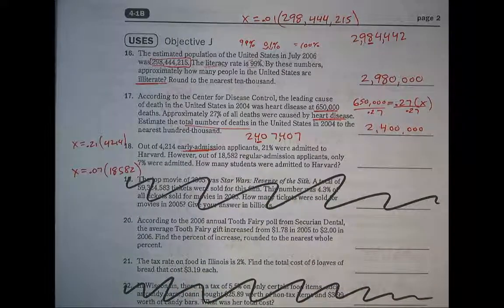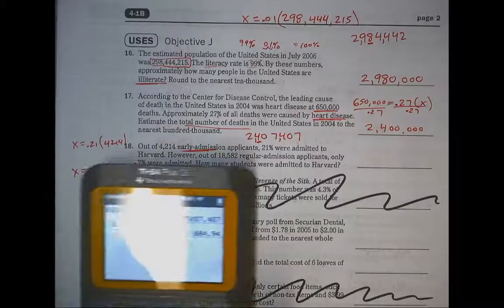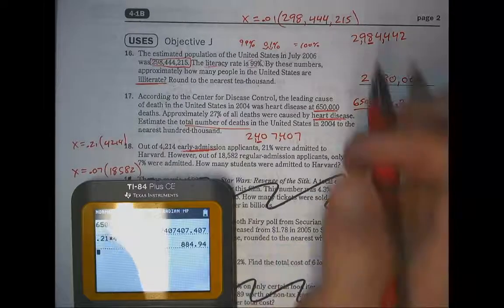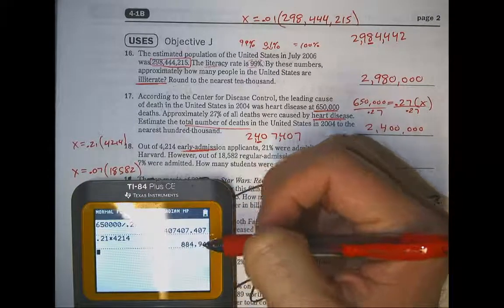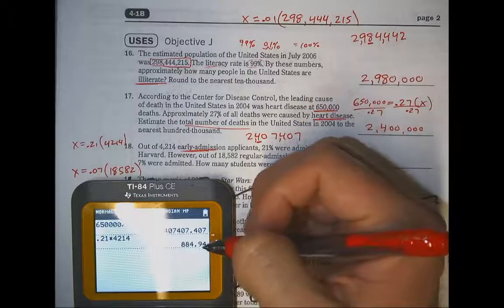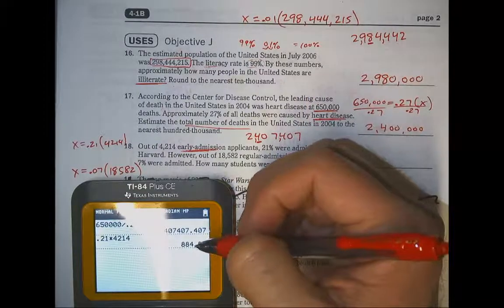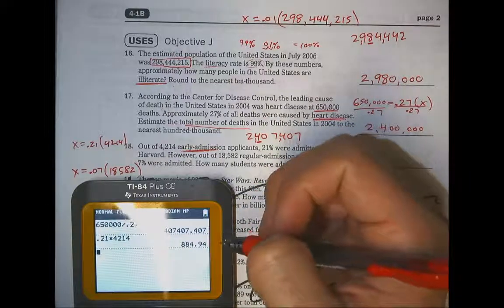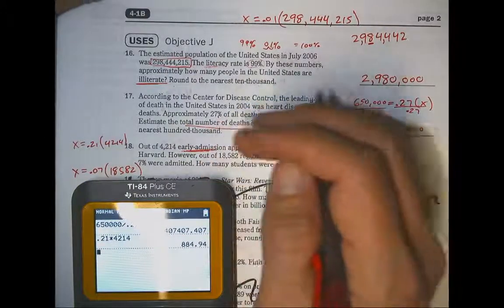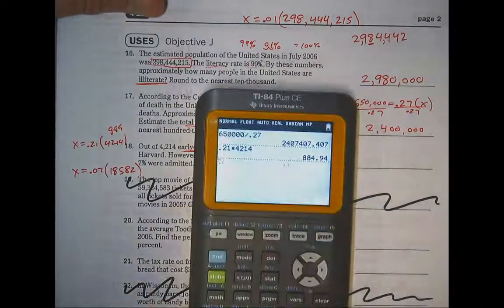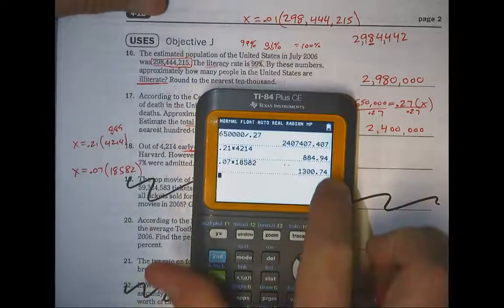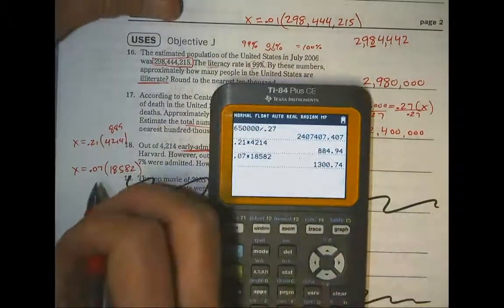So 0.21 times 4214. Now we'll have to see how the book rounded this, but to me you can't round up a person. So it kind of just depends on how you're doing your statistics. I'm curious to see how they rounded this, but let's go with 885 for a second, and then we can talk about why you would or wouldn't round up here. The other one, 0.07 times 18,582. If we're following the same logic, we would round this one up as well.